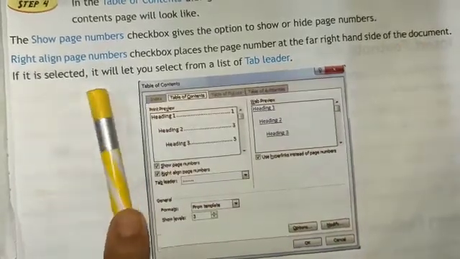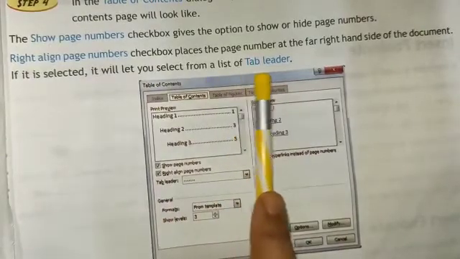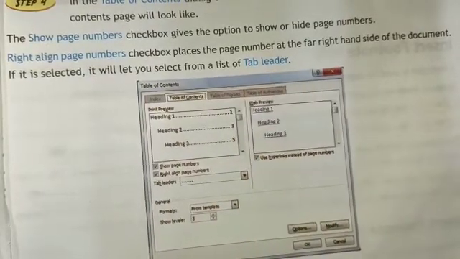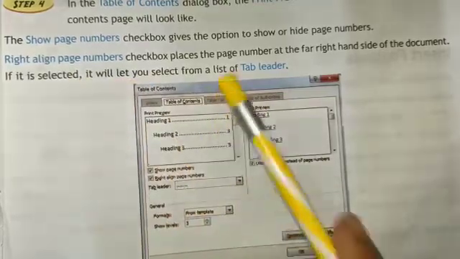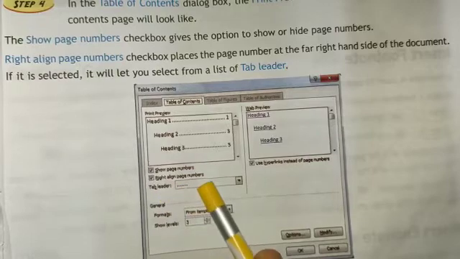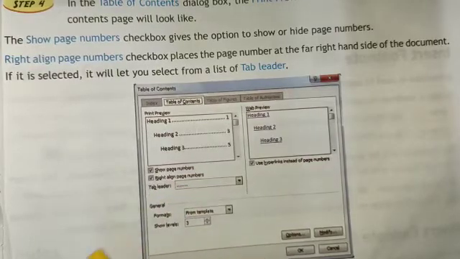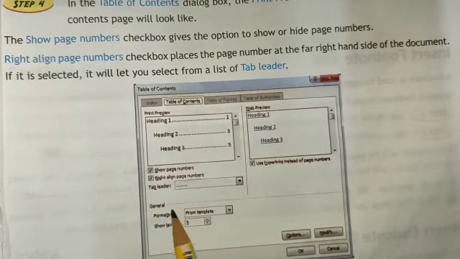If it is selected, it will let you select from the list of tab leaders.